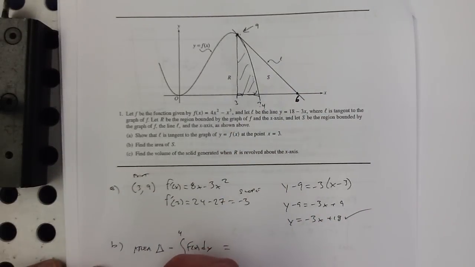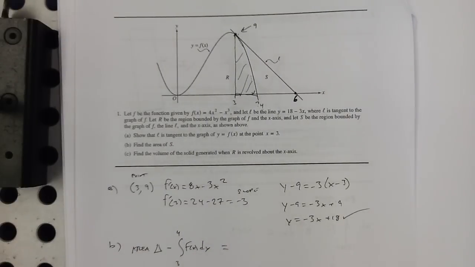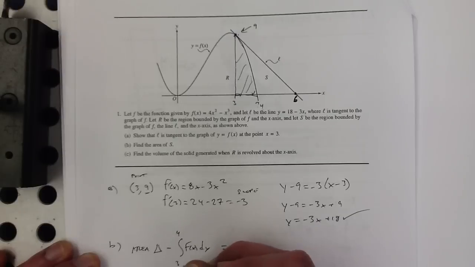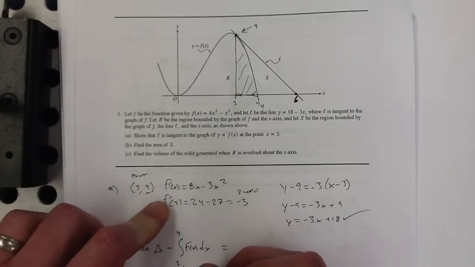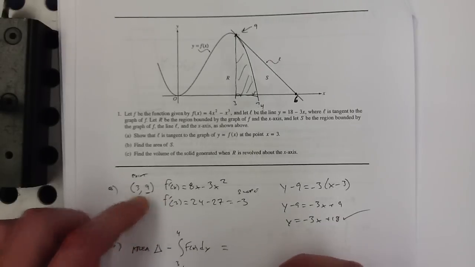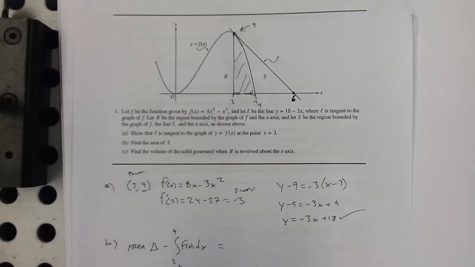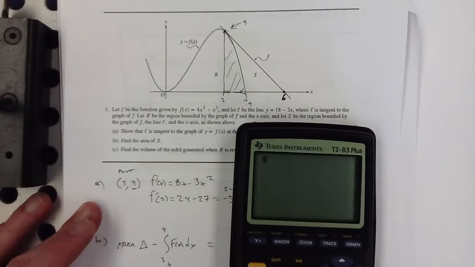So the area of the triangle is 1/2 base times height, right? Again, I knew the 9 because I found that in part A. Minus the integral from 3 to 4 of 4x squared minus x cubed dx. You could do that by hand, but you would be crazy to do it on the real test because this is all calculator active.